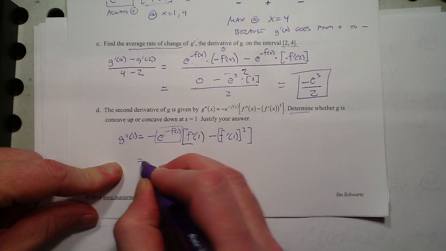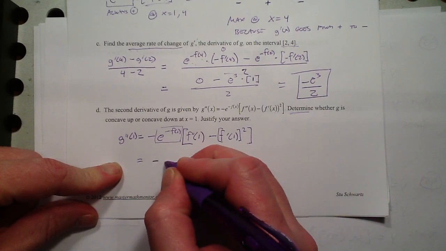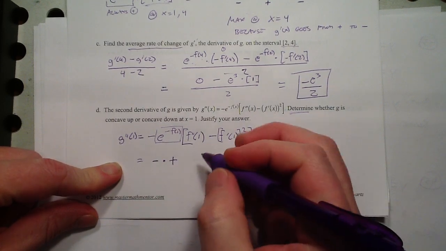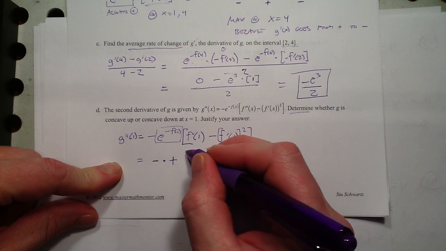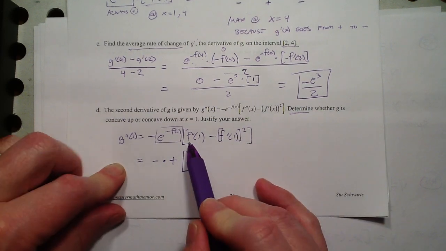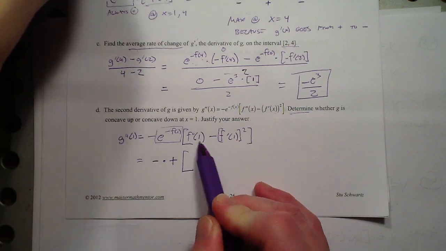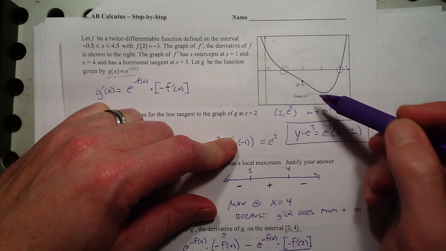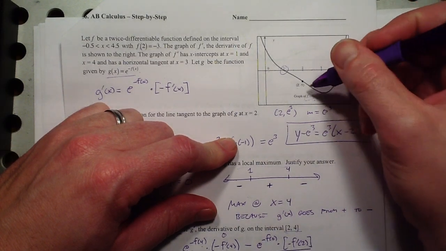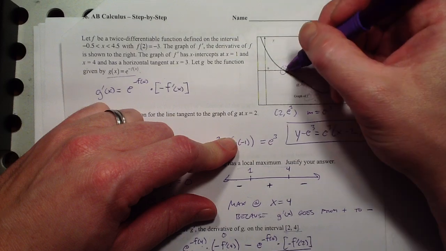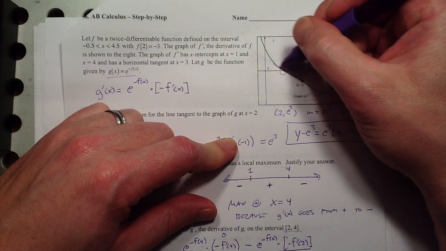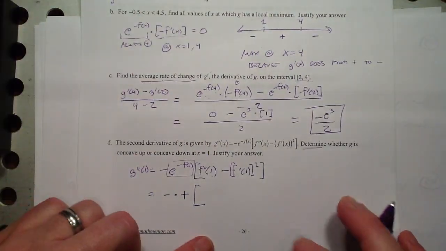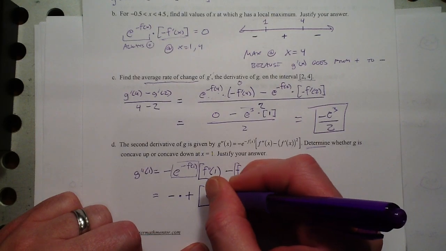There's a negative sign in front. So far I've got a negative sign times a positive. Okay, you with me? Because e to any power is always positive. Now f double prime of 1. Look at the graph. This is the graph of the derivative, so if you want to know what the second derivative is, that's the slopes of this. So f double prime of 1 is the slope of this, which is clearly negative. So this is some negative number here.